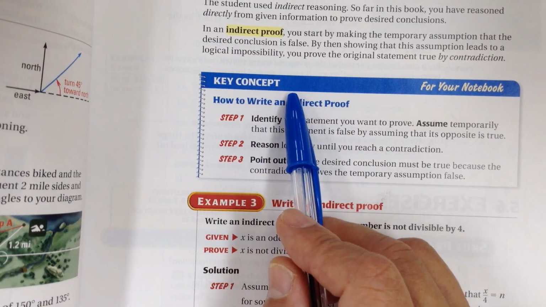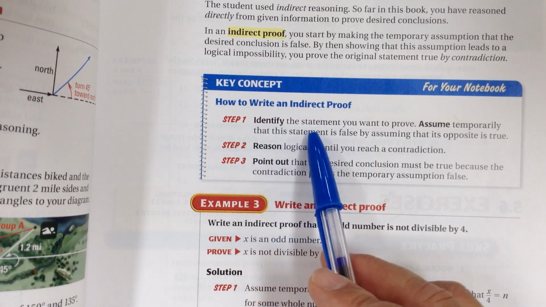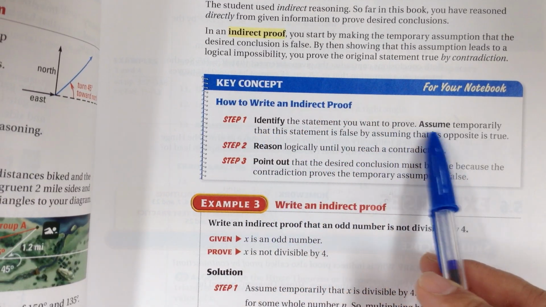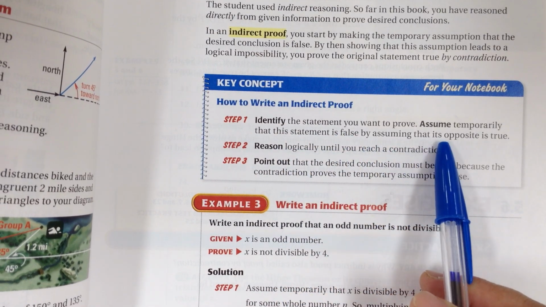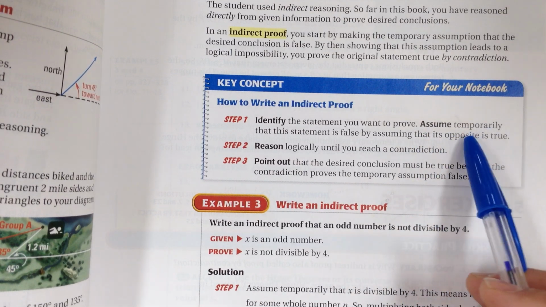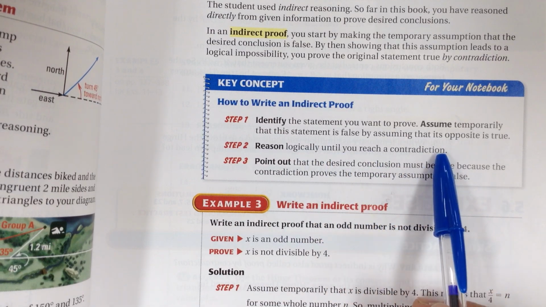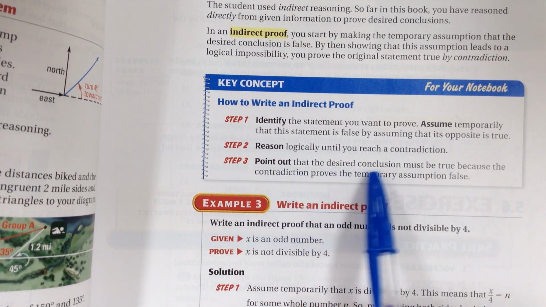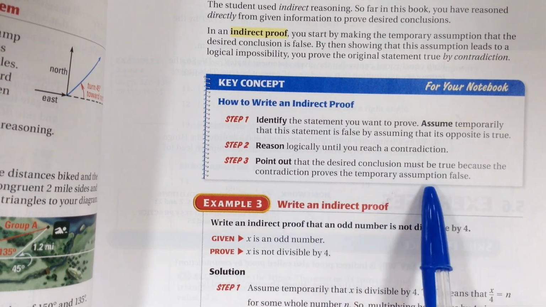Key concept: how to write an indirect proof. Step 1, identify the statement you want to prove. Assume temporarily that this statement is false by assuming that its opposite is true. Again, here's the key: assume the opposite is true. Reason logically until you reach a contradiction. Then point out that the desired conclusion must be true because the contradiction proved that the temporary assumption is false.